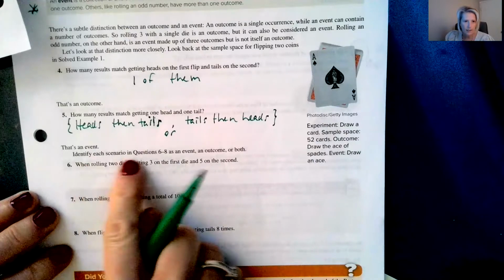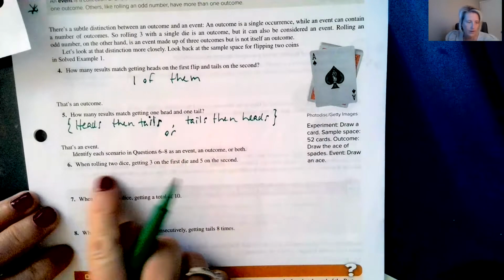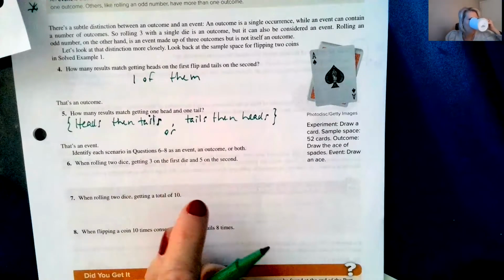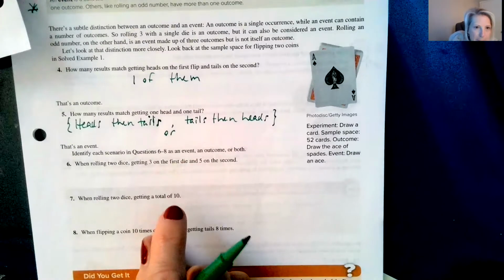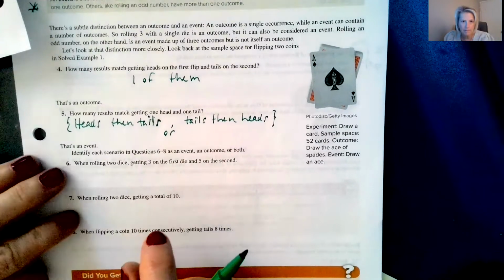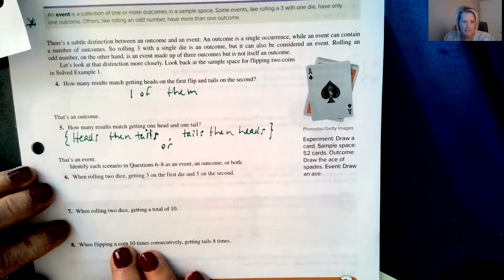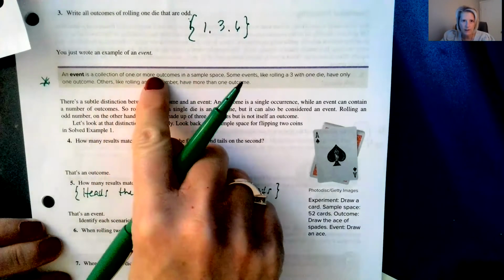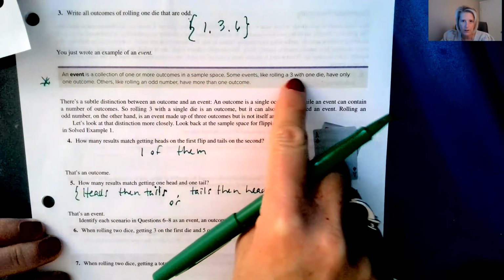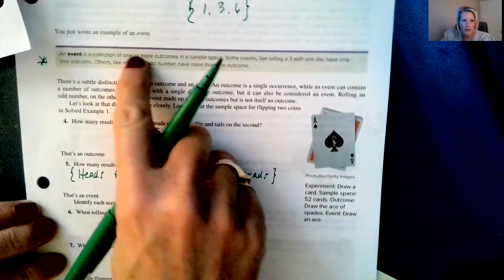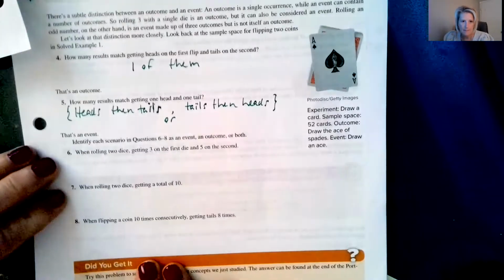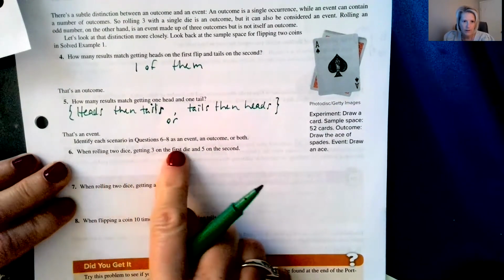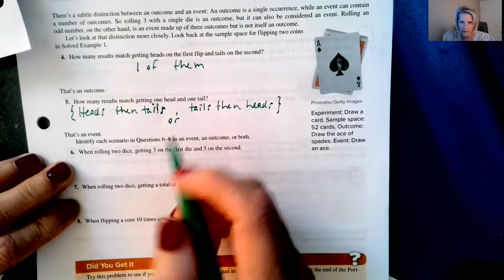So identify each scenario as an event, an outcome, or both. When rolling 2 dice, getting 3 on the first die and 5 on the second. That is an event. Remember, an event is a collection of one or more outcomes in a sample space. Some events, like rolling a 3 with one die, have only one outcome. Others, like rolling an odd number, have more than one outcome.